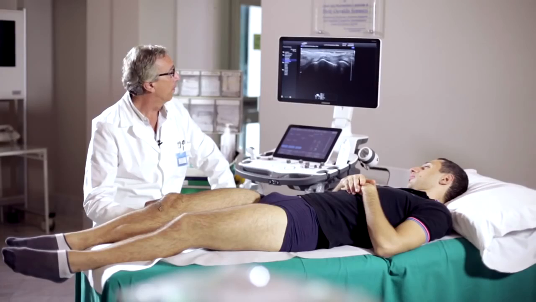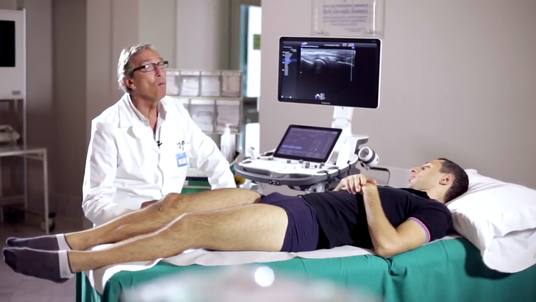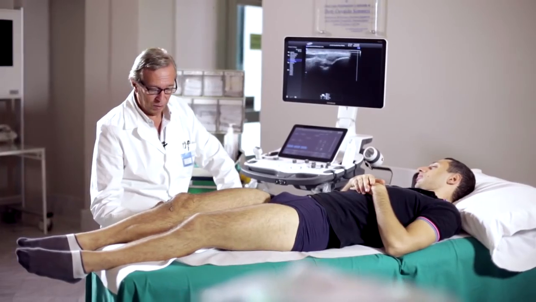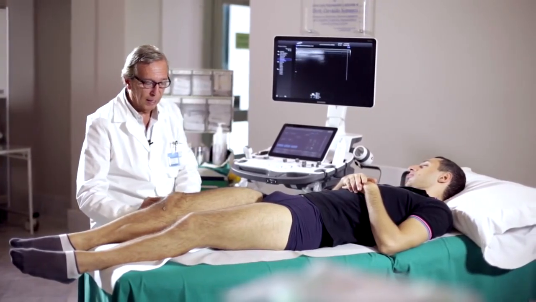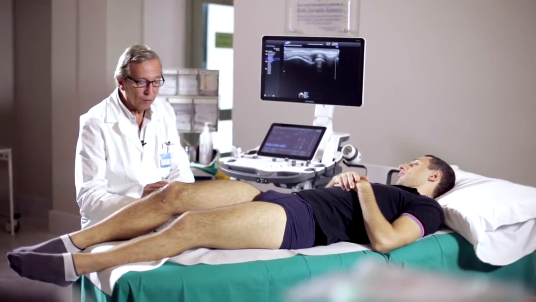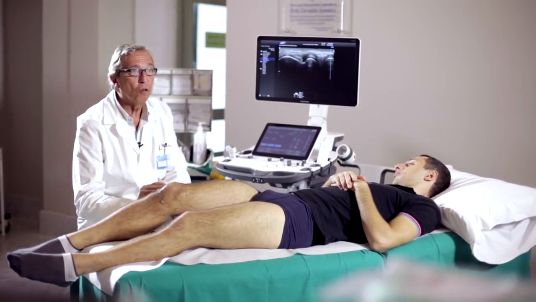This tendon is examined up to the correspondence of its common insertion with the ligament at the level of the head of the fibula. The last thing to do is to evaluate the lateral collateral ligament, which is highlighted by flexing the knee a little more.